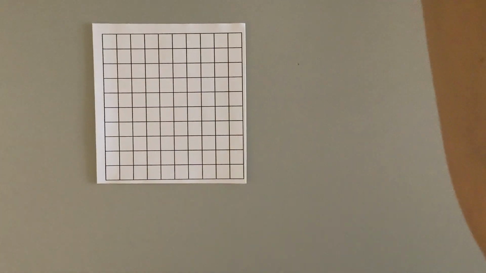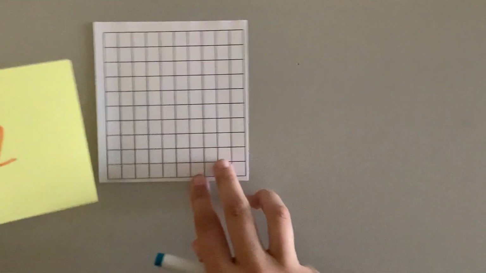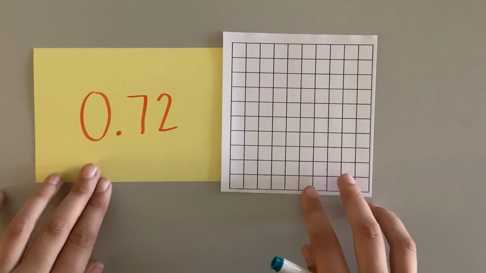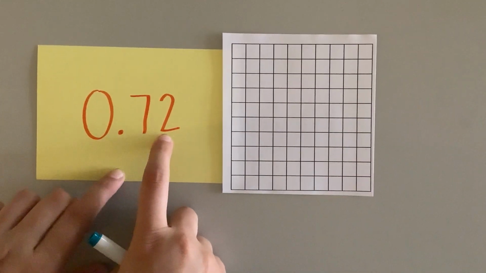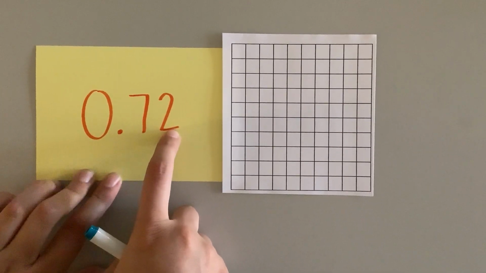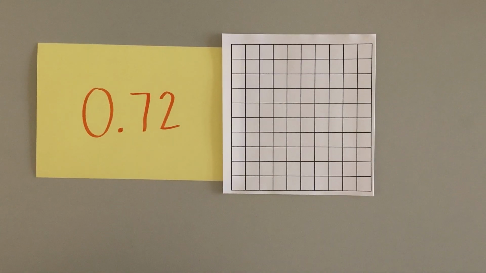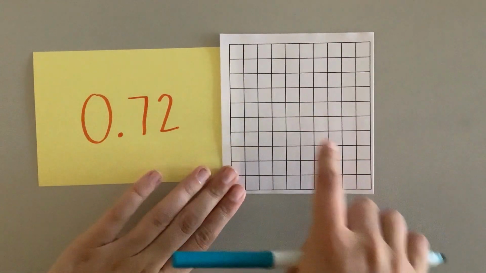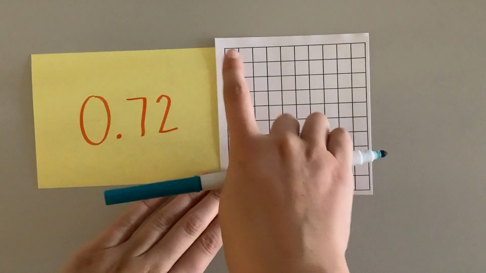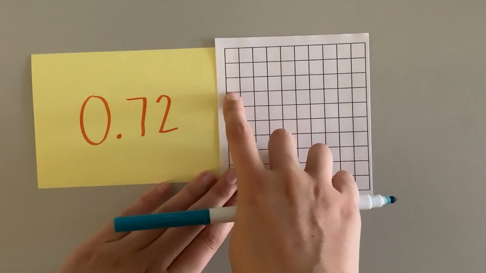So if I wanted to represent this number on a model, well, I have 2 digits here, so this digit's at the hundredths place, so this is 0 and 72 hundredths. I would have to color in 72 of this. Think of that word, hundredths. This is broken up into 100 pieces, so each one of these represents 1/100th.